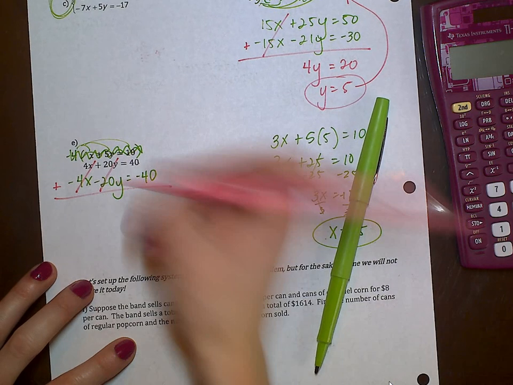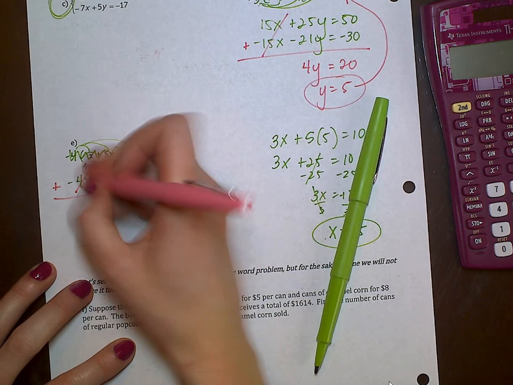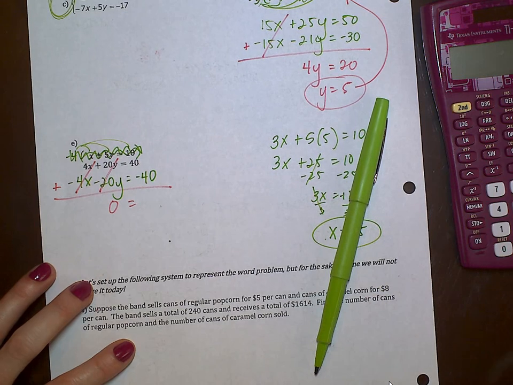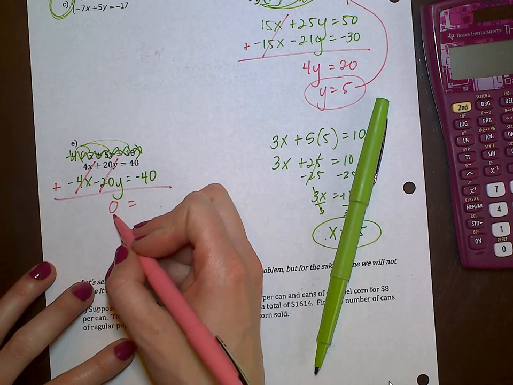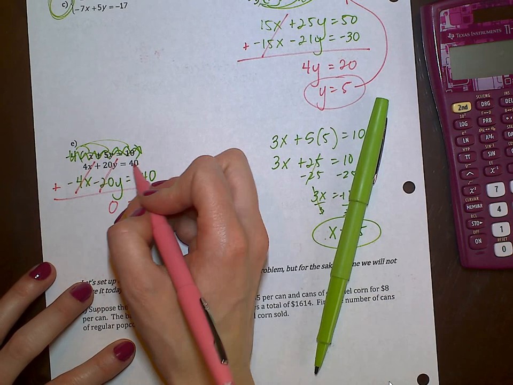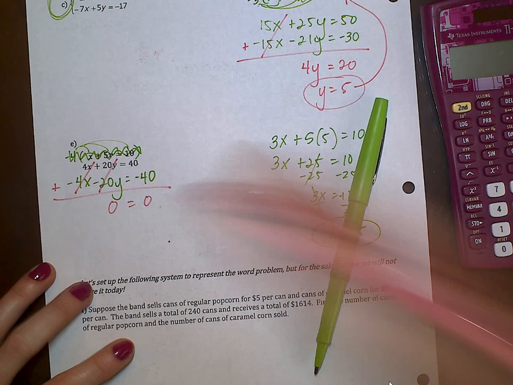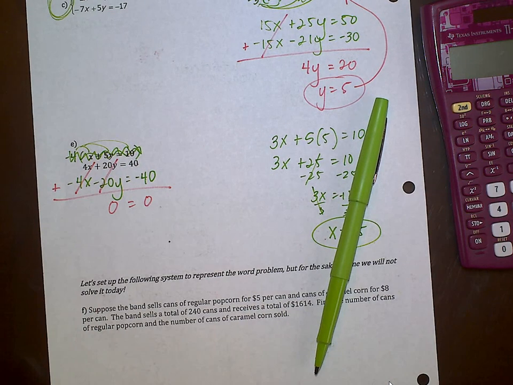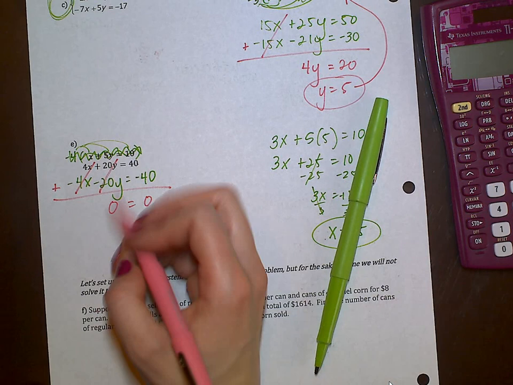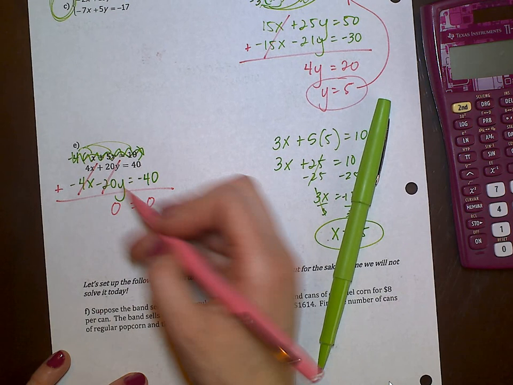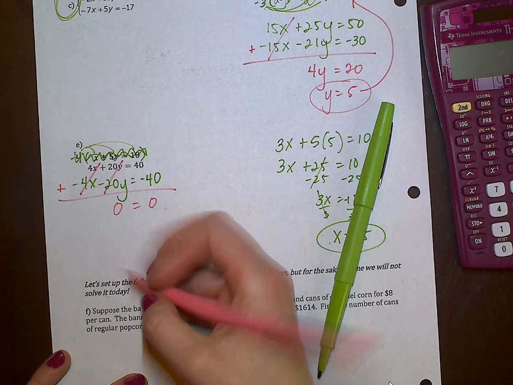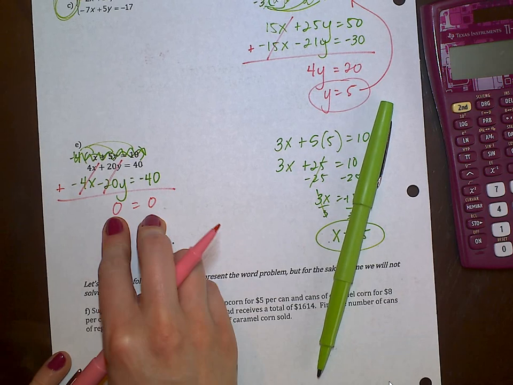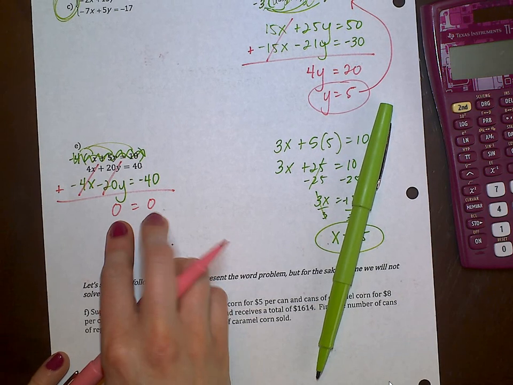So when I add, everything on the left-hand side canceled out, so there's nothing there. It's just 0. Ooh, and look at the right-hand side. 40 plus negative 40, that's 0. So just keep in mind that when your x's and your y's eliminate here on elimination, it's a special case. You look at what's left. There's no variables, so this is just 0 equals 0.